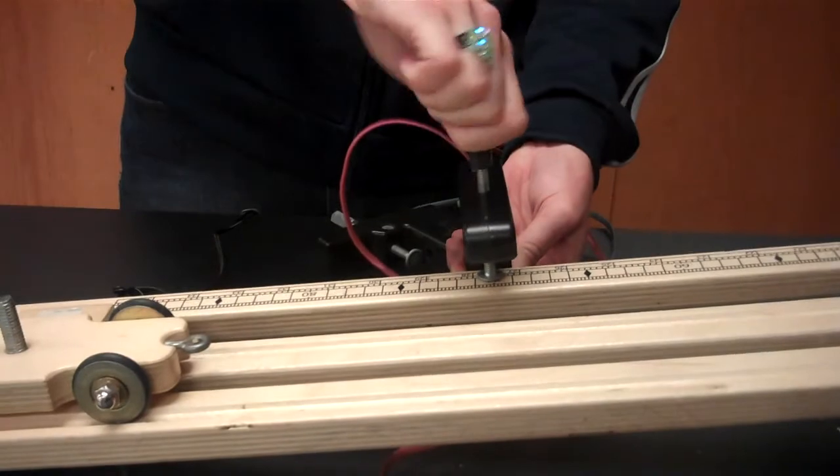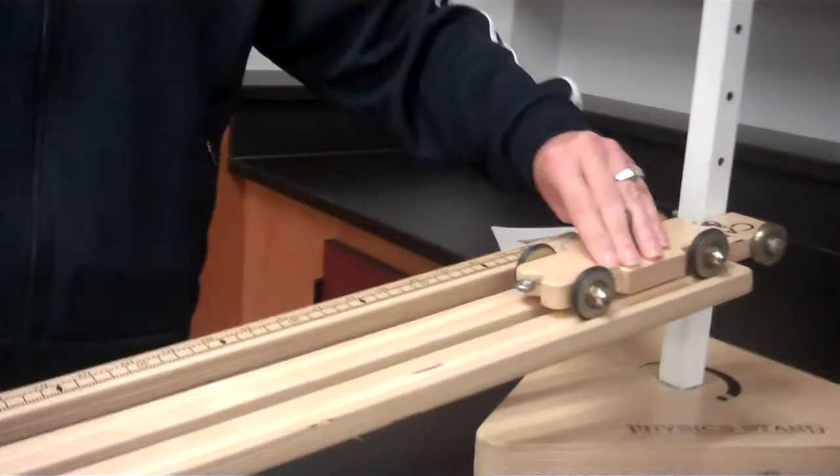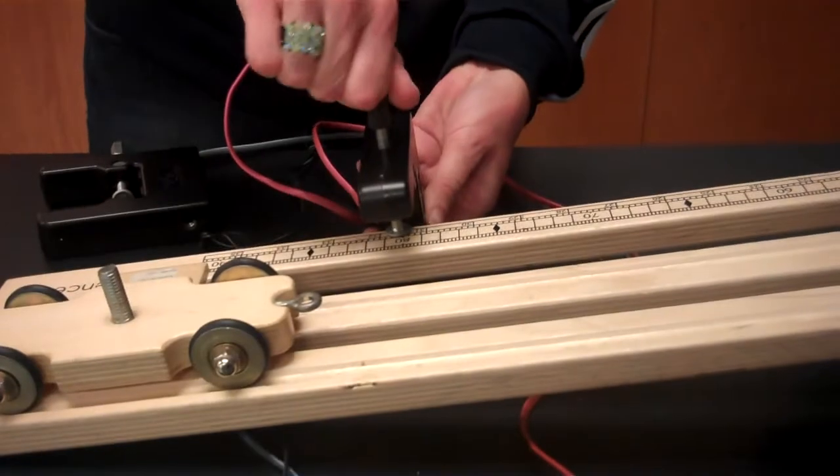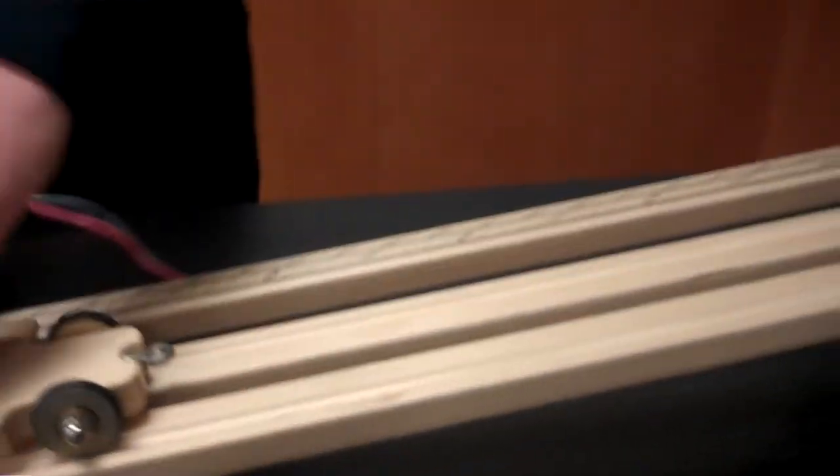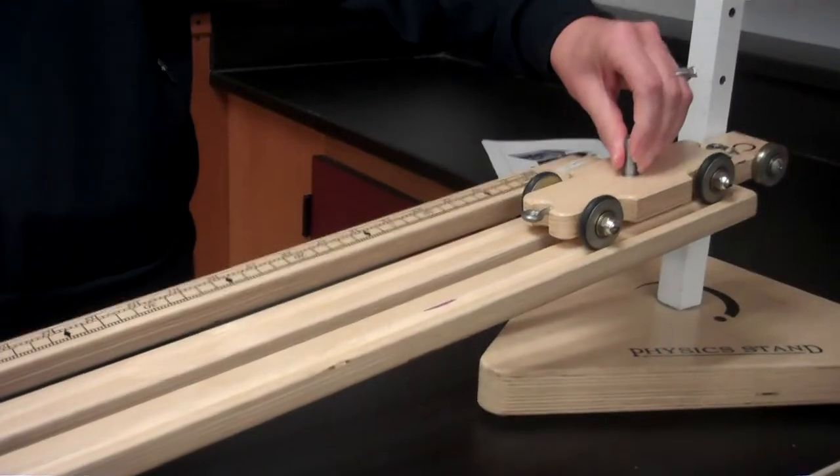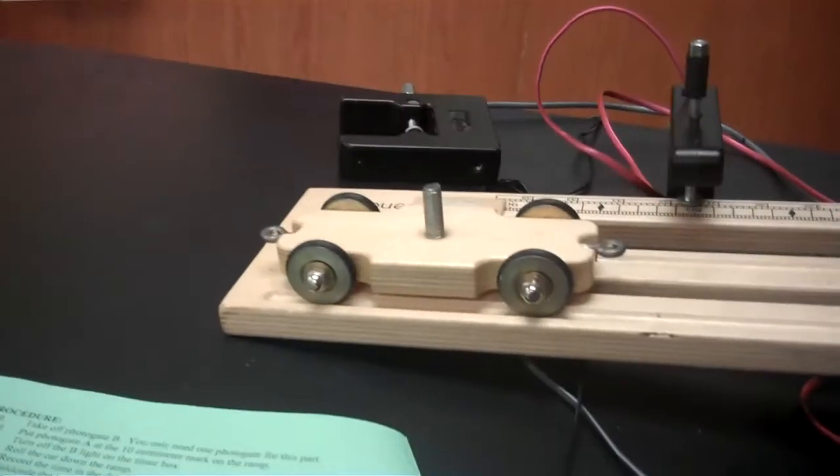I'm going to move the photo gate down to 70. Drop the car again. There is your time for 70 centimeters. And then our last one is at about 80 centimeters. So there is your final time for 80 centimeters.